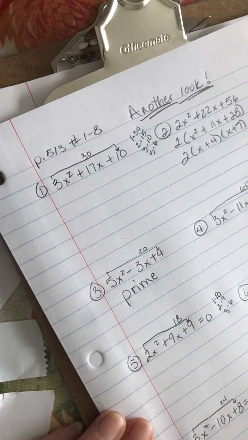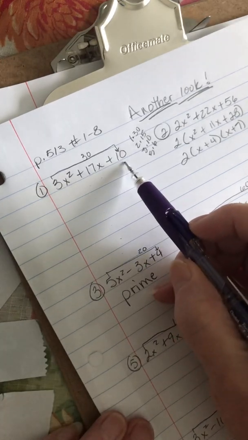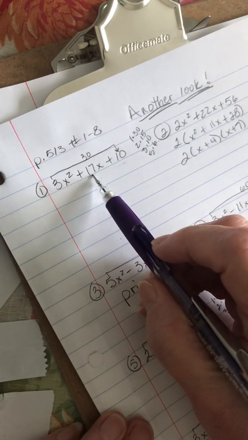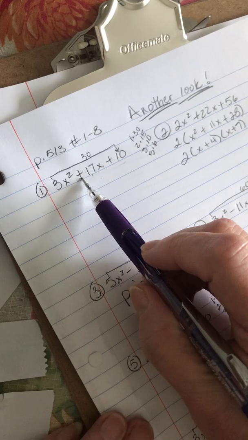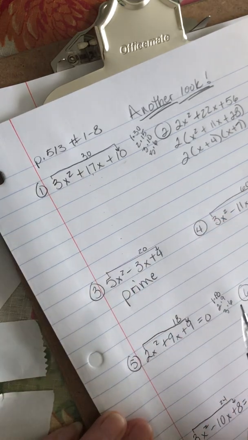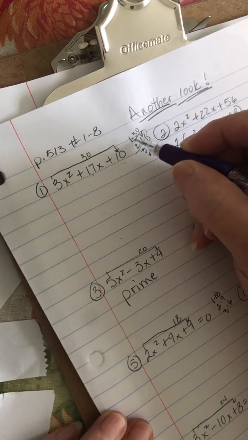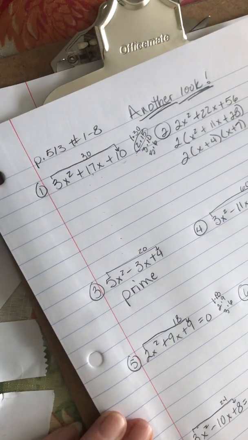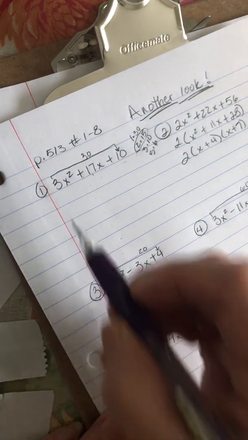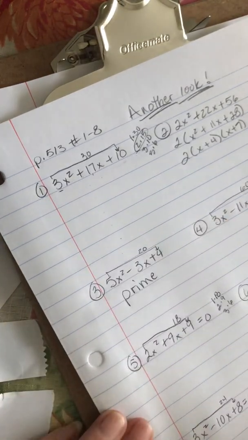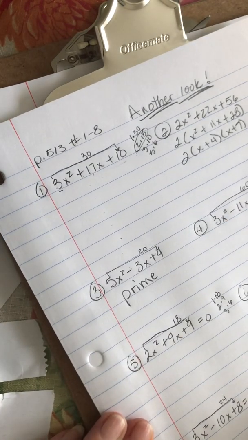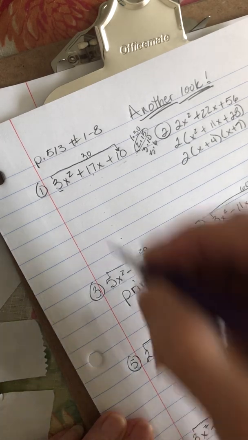So I'm looking at problem number 1. 3 times 10 is 30. And it's a plus 10, so I know this is a sum. The signs are the same. They're both positive. So I'm looking for factors of 30 that add up to 17. Well, that's 2 times 15. But I'm going to do something a little bit different with this because 3 is prime. There's only one way you can multiply and get 3, and that's 3 times 1.